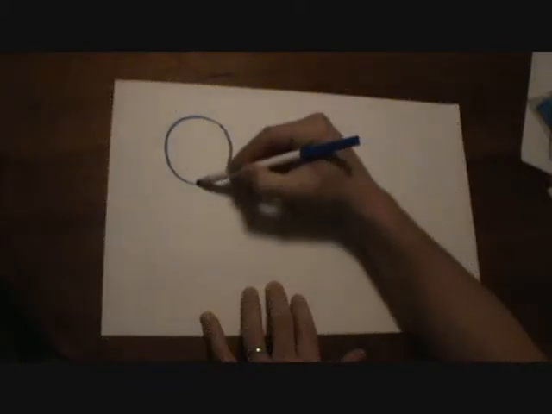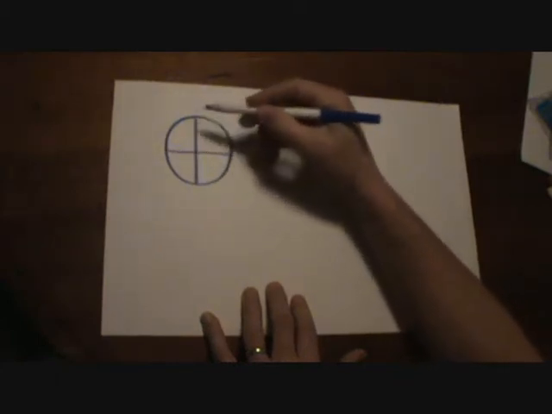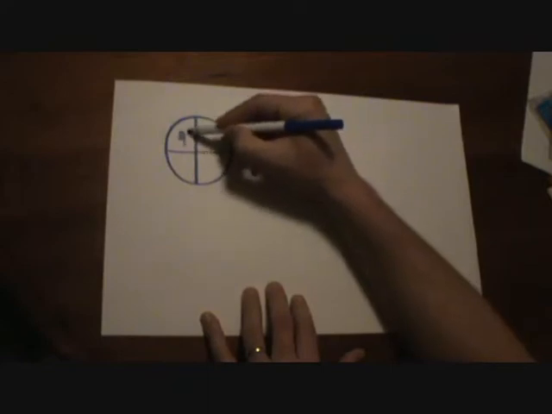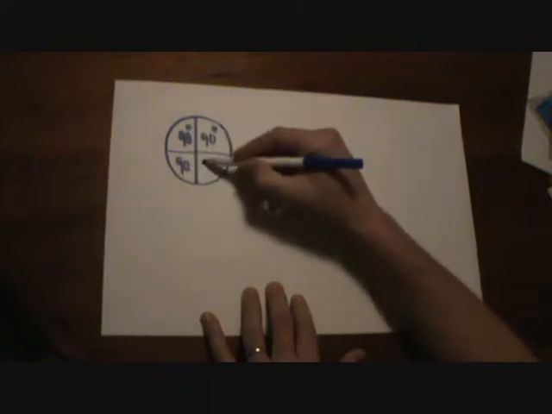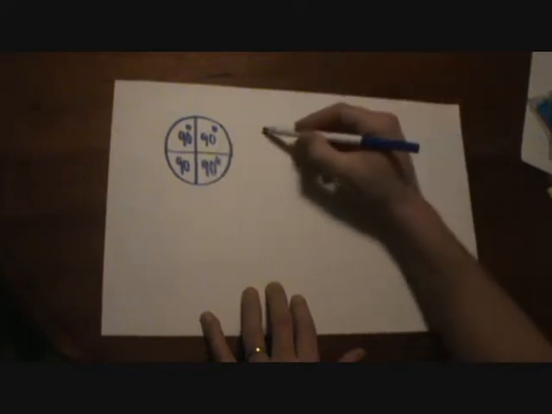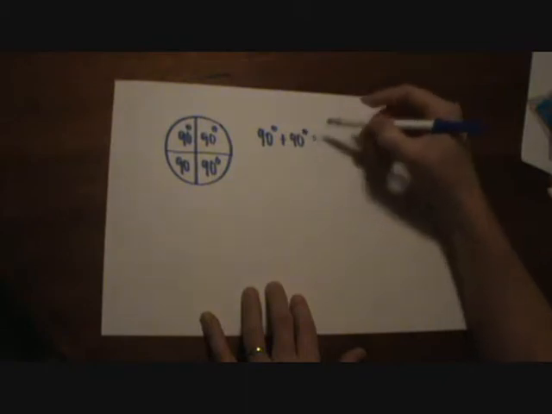We don't necessarily have to cut the circle in half. What we can do is cut it into 4 as well. And the kids in the class should realize that if you cut the circle into quarters, what you really do is you take 360 and cut it into 4 pieces. You'll end up with 90 degrees in each quarter.